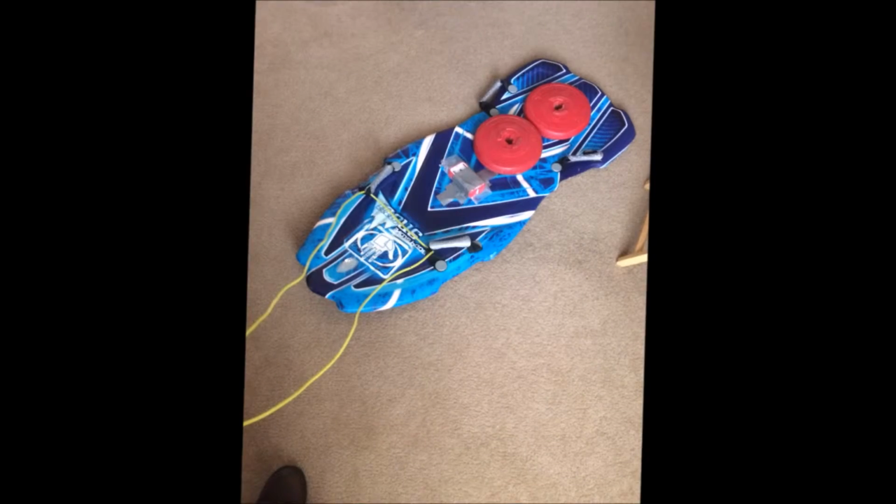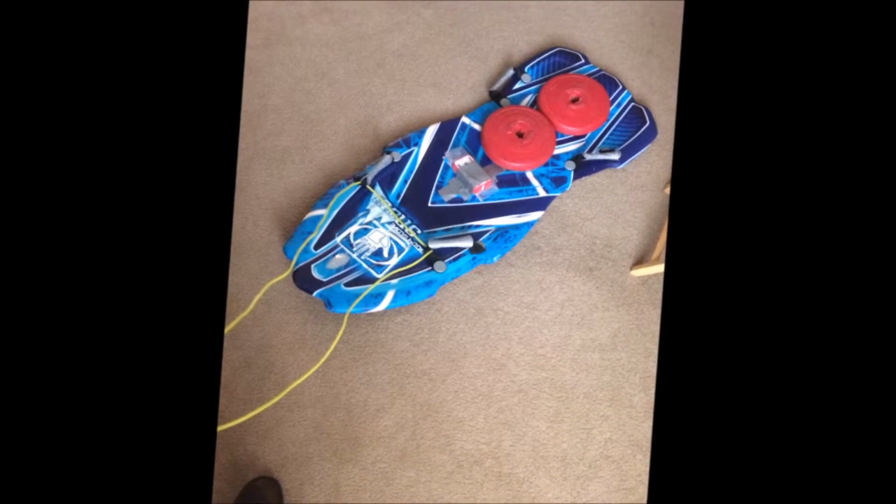Our hypothesis is that the third pull will have the most work needed to pull it. However, the power will be the least for the third pull as well.